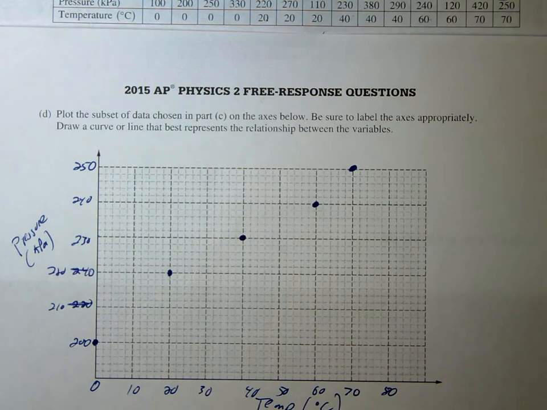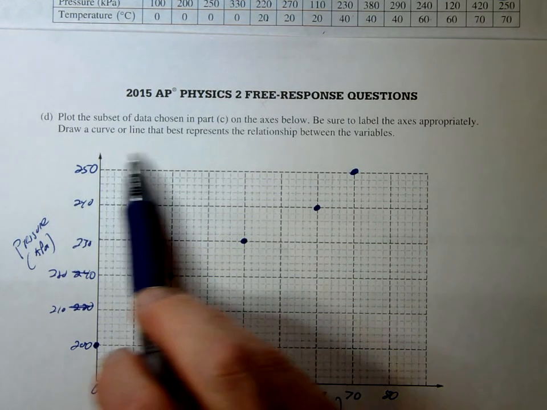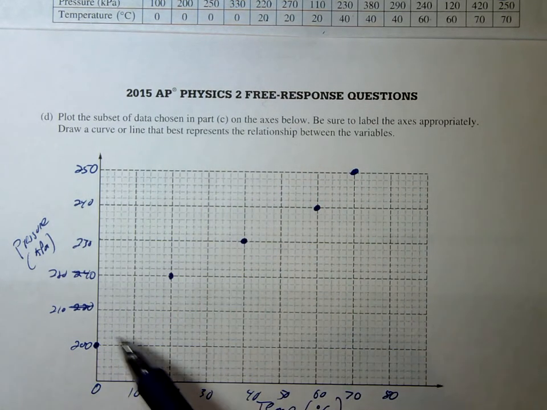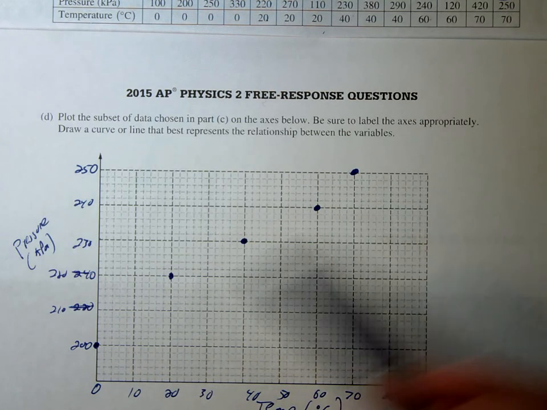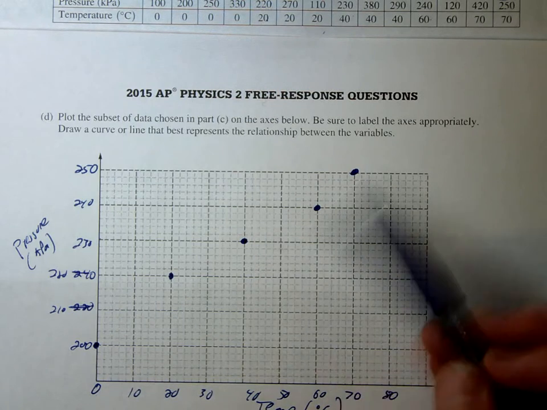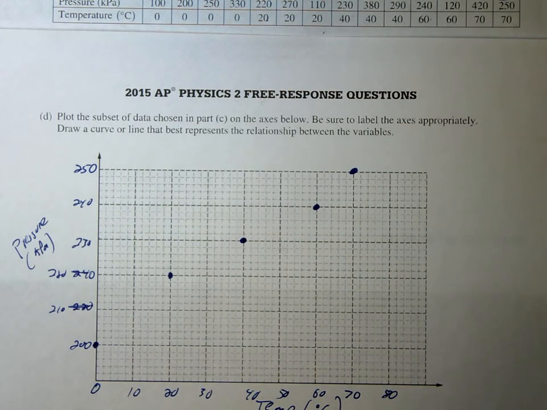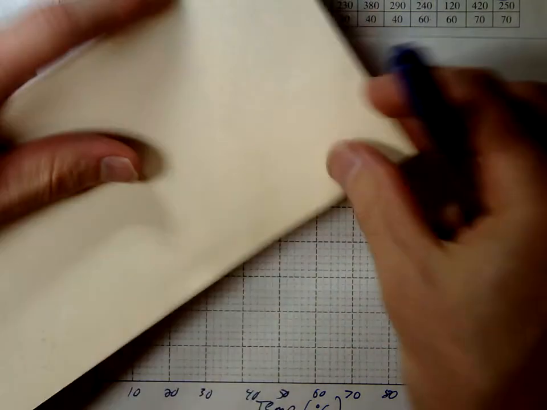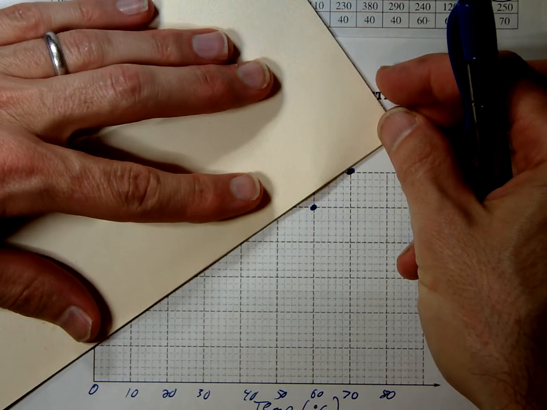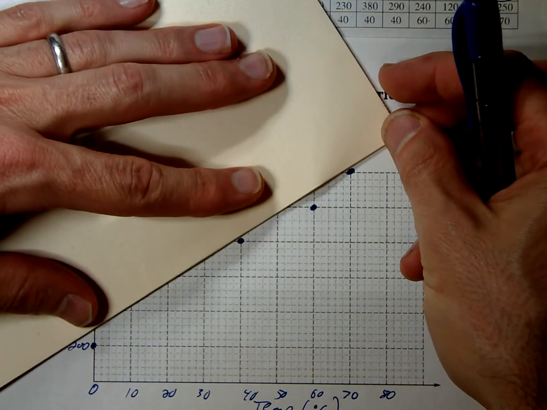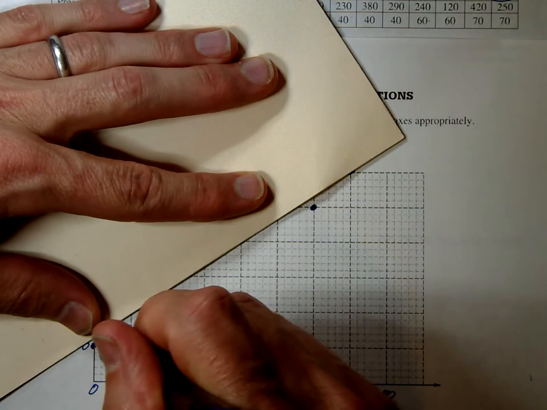So what else are they asking us to do? Draw a curve or line. If they would have placed a point somewhere like right there, we probably would have curved it, but it looks like it's clearly going to be a line here. Let's see if I got a ruler. I don't, but let's just use this. So draw our best fit, equal points above, equal points below if we can. Something like that probably.